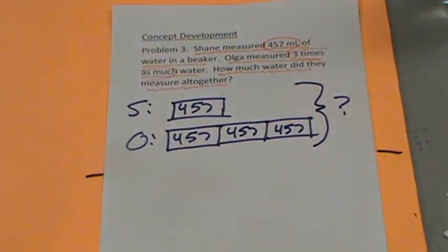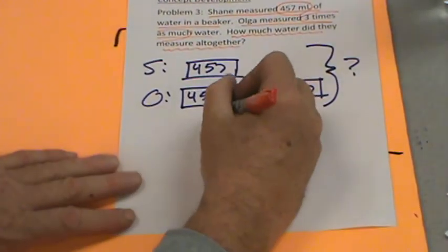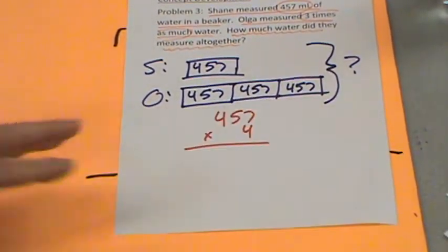And we're thinking to ourselves, well, you know what I could do? I could just do repeated addition: 457 plus 457 plus 457 plus 457. Yeah, we could do that, but we are math masters. What we're going to do is use the standard algorithm to multiply this. So what will we multiply? We have 457, 4 times. 457 times 4.